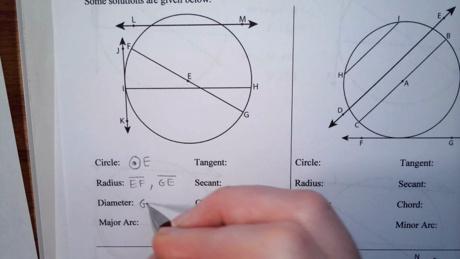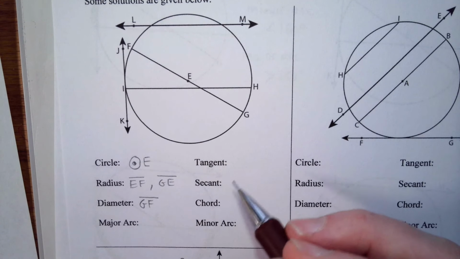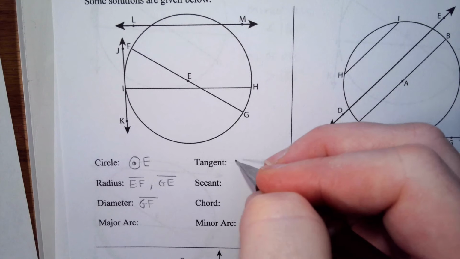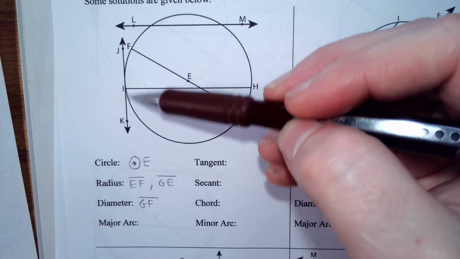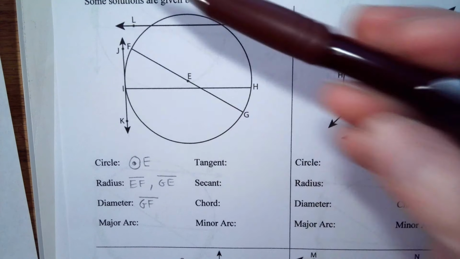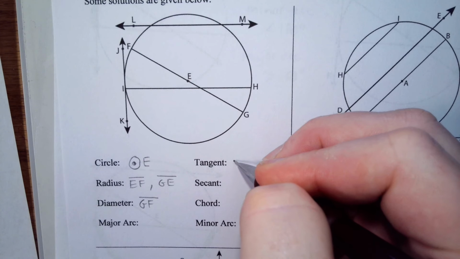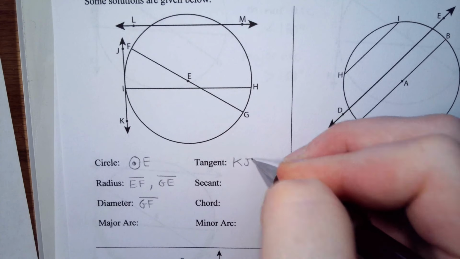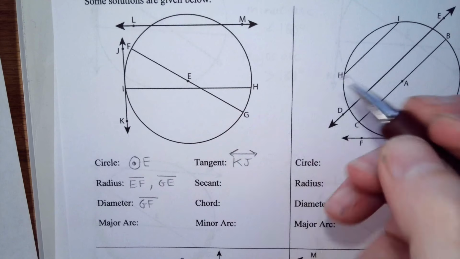GF is the diameter. It's a chord that goes through the center. Tangent, we have this line right here that touches the circle at one point. So we have line KJ. We'll put the line symbol on top.